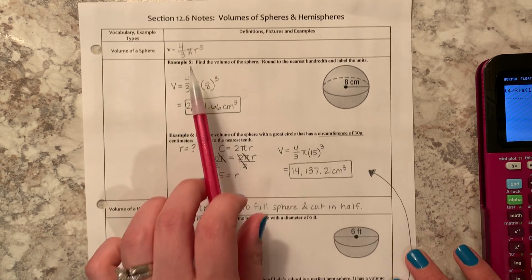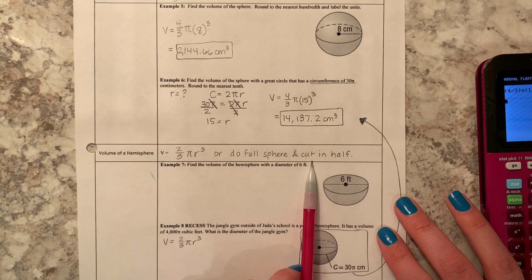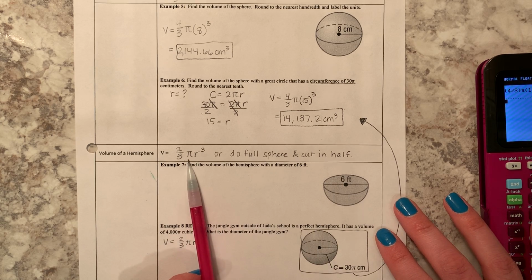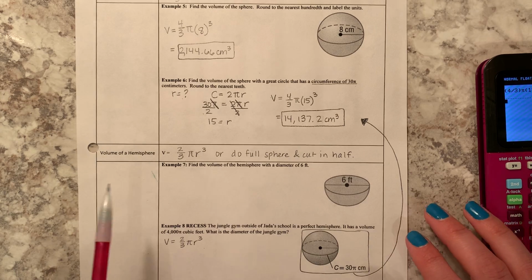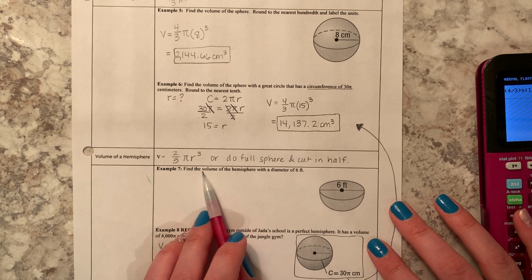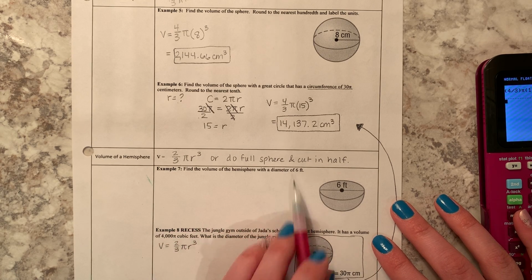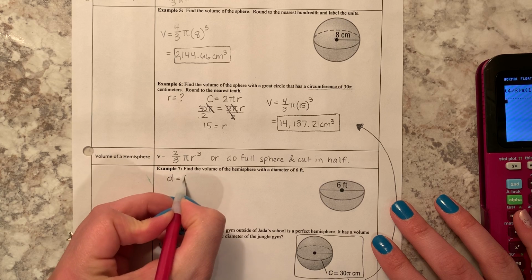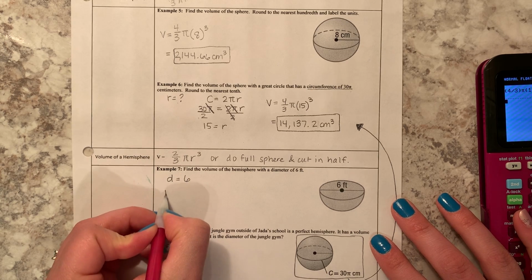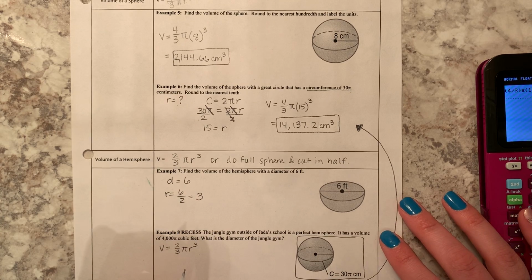What you could do is still use the sphere formula and then cut the answer in half. So you could use the original formula, or you can use the new one if you don't like to memorize formulas. So it says, for example 7, find the volume of the hemisphere with a diameter of 6 feet. Well, they're telling us the diameter is 6. So in order to find the radius, we need to cut that in half. 6 divided by 2 is 3.